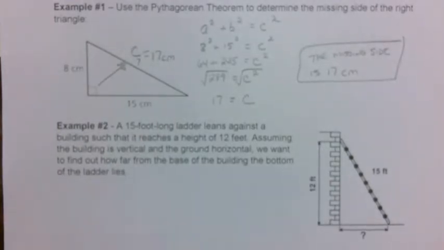In our second example, they tell us that a 15-foot ladder leans against a building such that it reaches a height of 12 feet. Assuming that the building is vertical and the ground is horizontal, we want to find out how far from the base of the building is the bottom of the ladder.